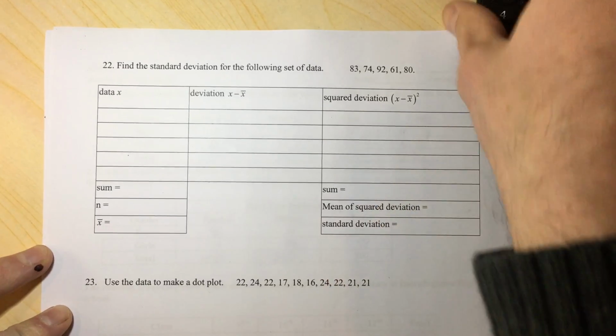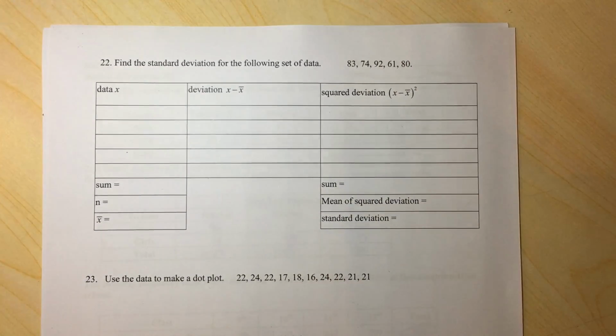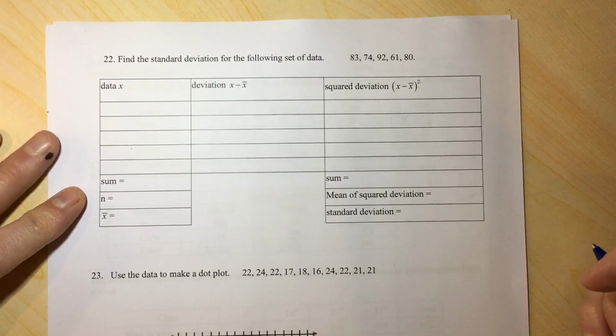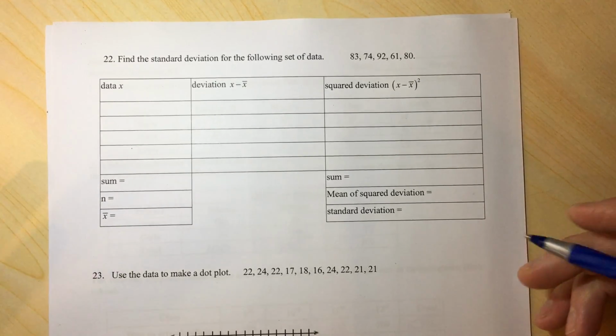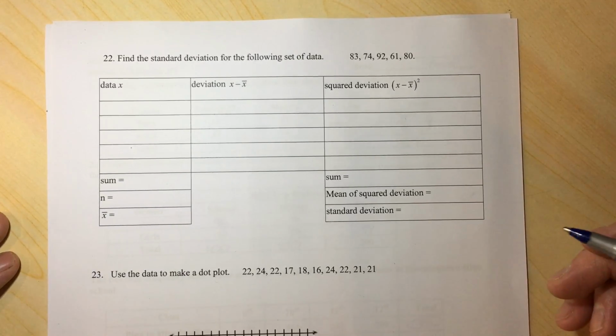Okay, we're back. I've got a little bit of time before kids start coming into class, so we're going to get one more video up, and it is the standard deviation is what we're talking about right now.